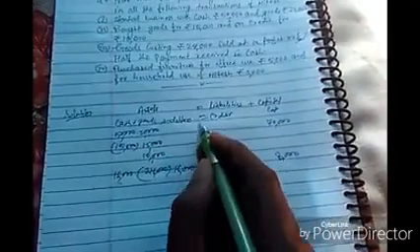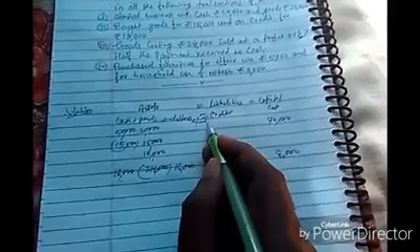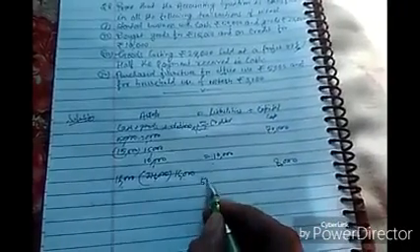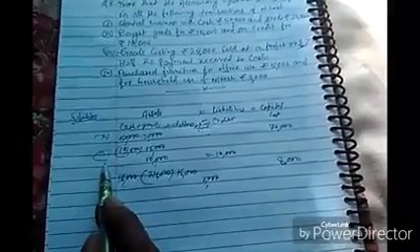So see another example, another transaction. Purchase furniture for office use, rupees 5,000. Right here, furniture, how much? Furniture purchase for office use, 5,000. Right here, 5,000. This is your first transaction, second, then third, and then fourth. So when we purchase furniture on cash basis, the cash will be decreased by 5,000.